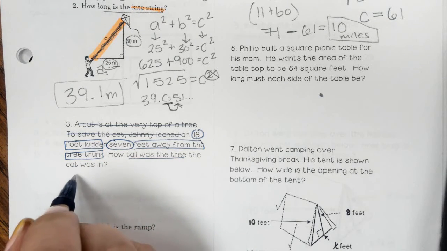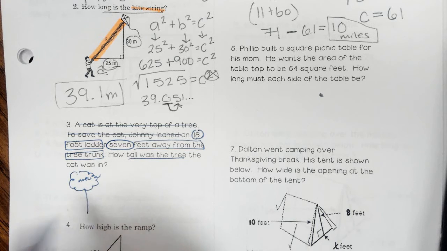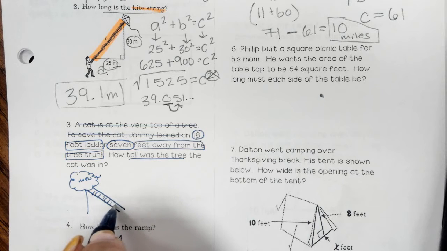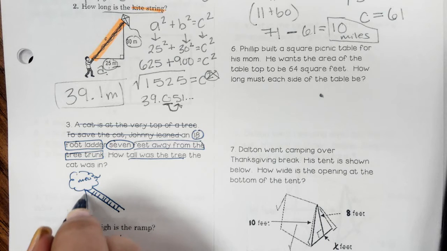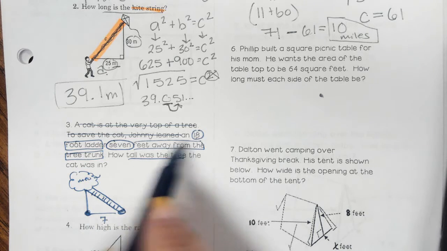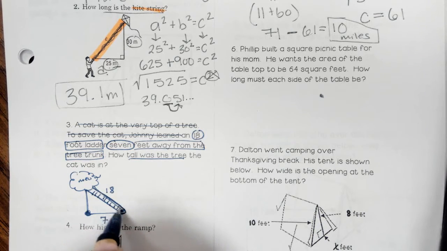So I'm going to draw a picture. Here's a tree that my cat is in. And Johnny is going to lean his ladder against the tree. So there's a ladder. And he's done that 7 feet away from the tree trunk. Well, here's the tree trunk. The bottom of the ladder is 7 feet away from the tree trunk, so this is 7. The ladder is 18 feet, so this is 18, the diagonal length there.